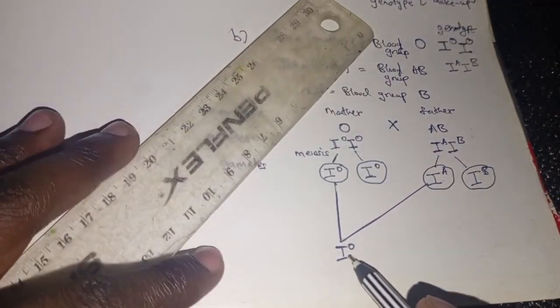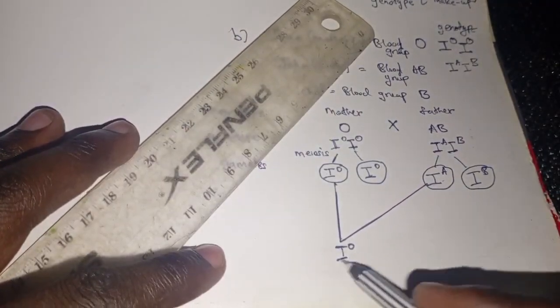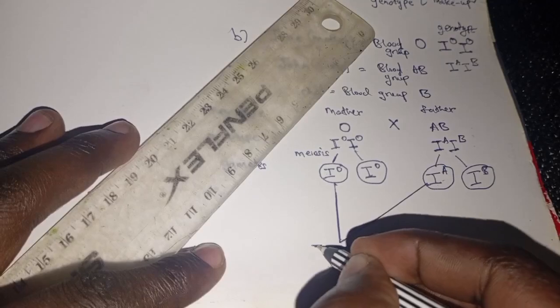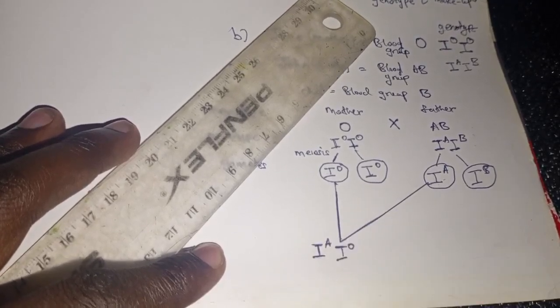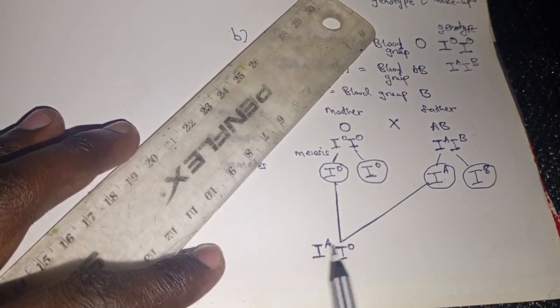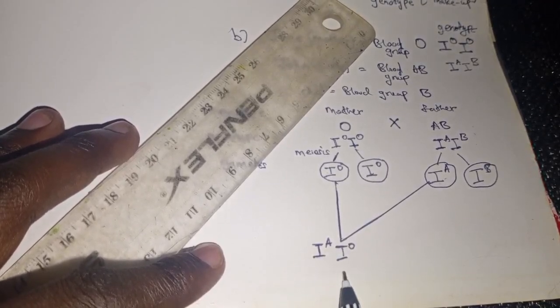Now O is recessive, so this one will come this side. The recessive one is always on the right. So the first child has come out to be of blood group A, the first offspring, sorry.